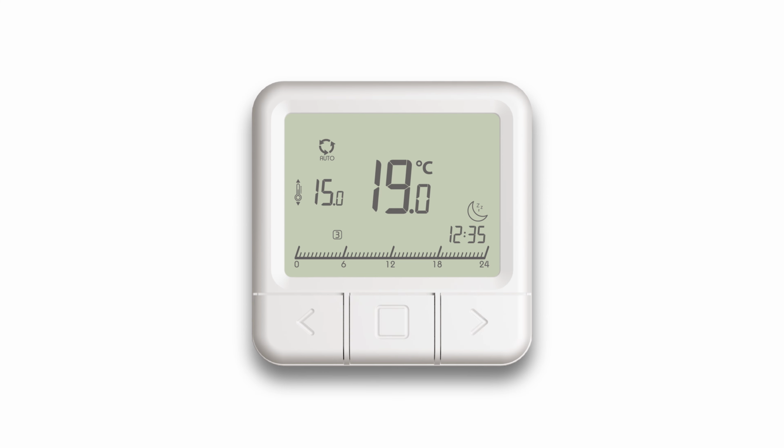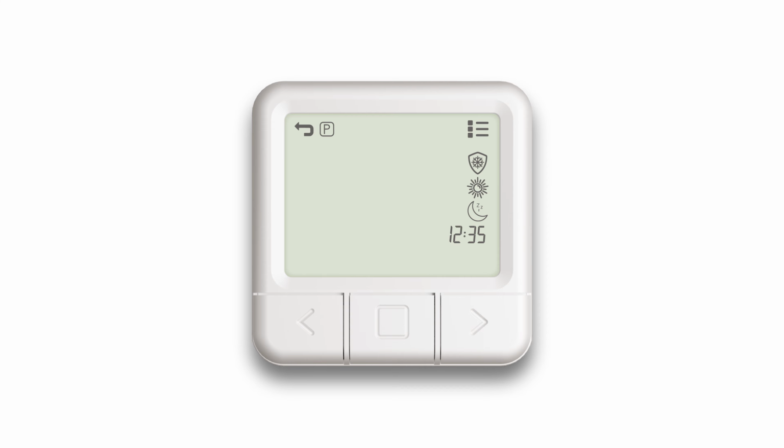To create a weekly schedule for the program mode, hold the middle button for 5 seconds to enter settings screen. Click the right button to navigate to the P icon. Press the middle button for 3 seconds on the P icon to enter program settings.